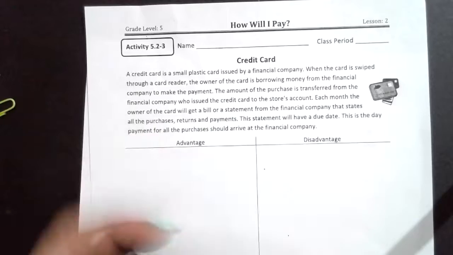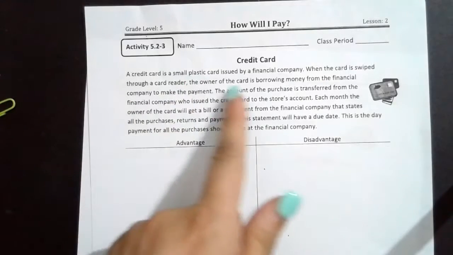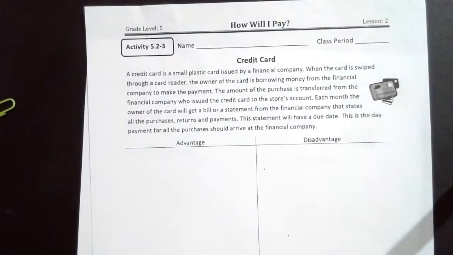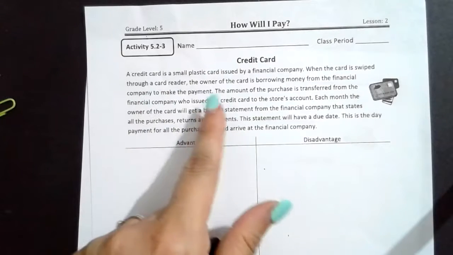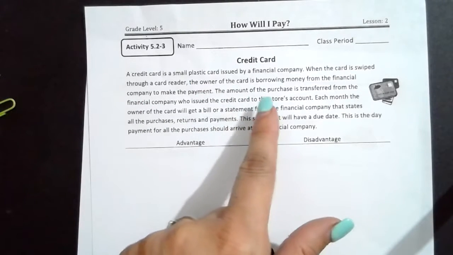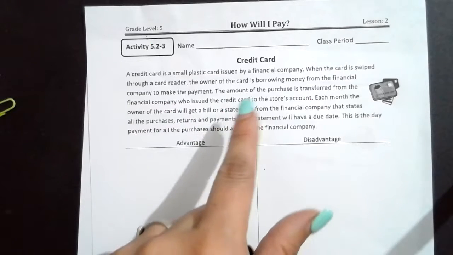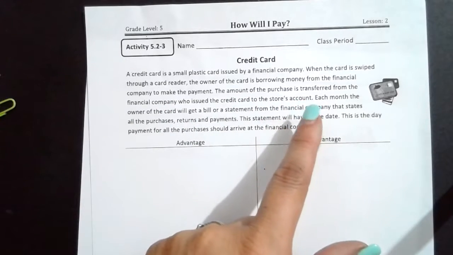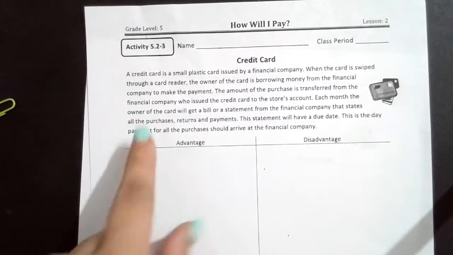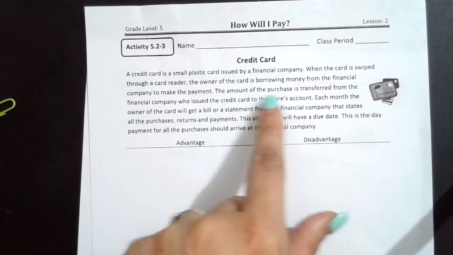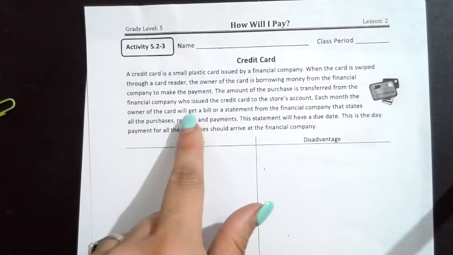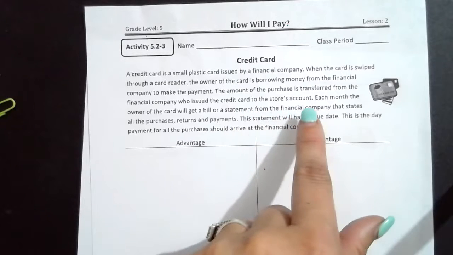This is a credit card. A credit card is a small plastic card issued by a financial company. When the card is swiped through a card reader, the owner of the card is borrowing money from the financial company to make the payment. The amount of the purchase is transferred from the financial company who issued the credit card to the store's account.